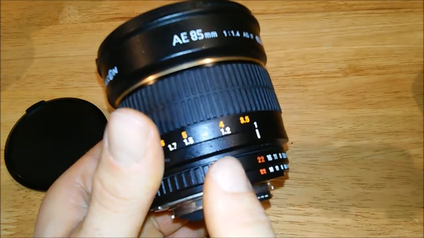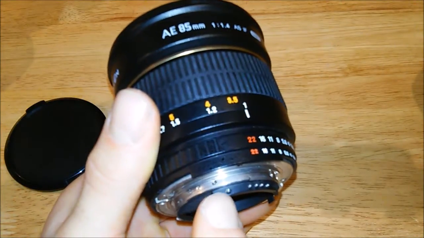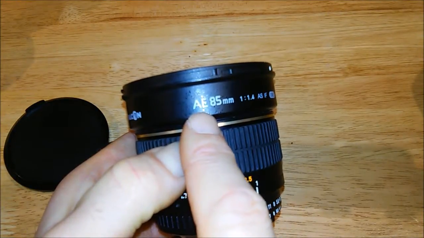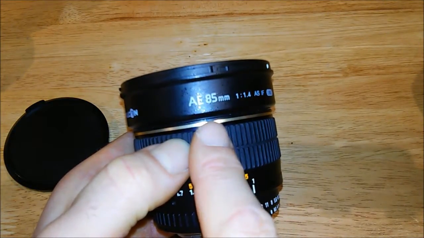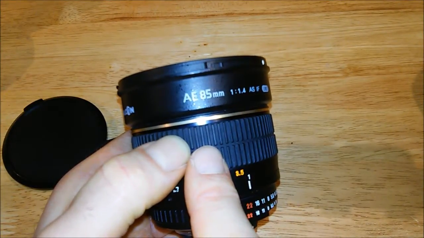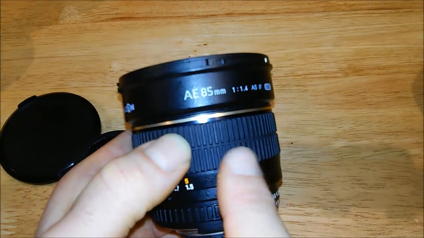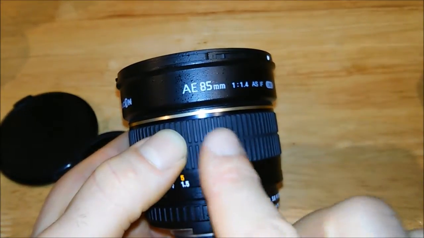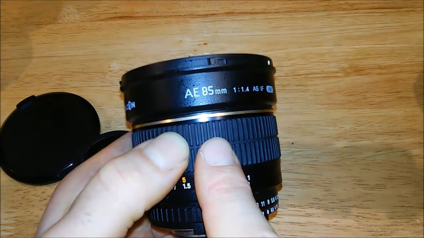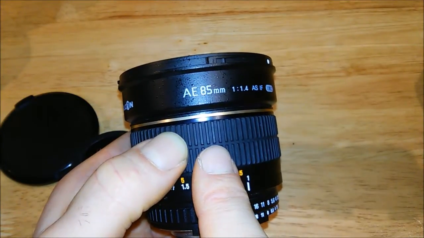But the other versions that you can find, and they're gonna be cheaper again, do not have these CPU contacts here, and I think they do not have that AE in the name. So pay attention to it, because if you have an entry-level DSLR, you're not gonna get metering. So it might be a pain, you know. Of course, it doesn't matter for mirrorless and Canons, because Canon does support exposure metering straight away. I don't think it supports the focus confirmation, but there is exposure metering.